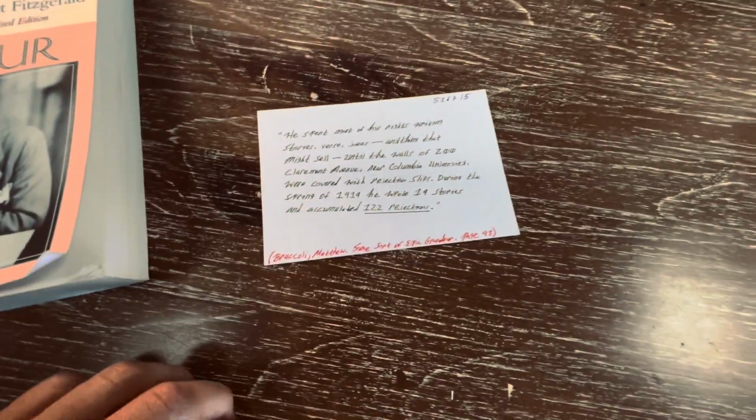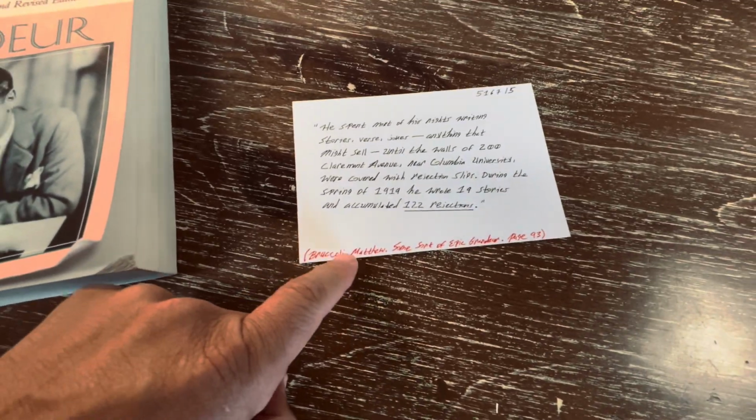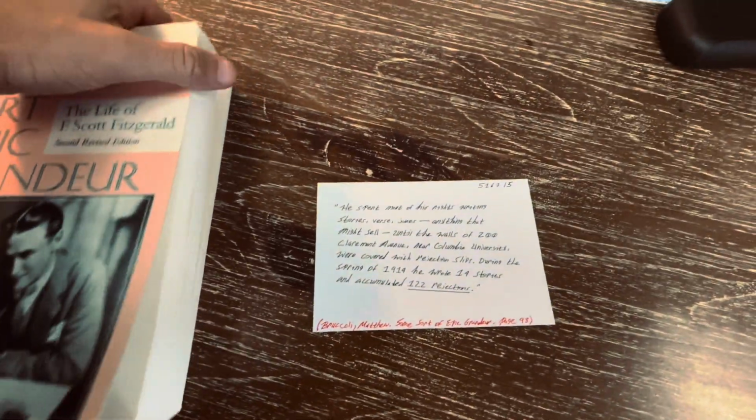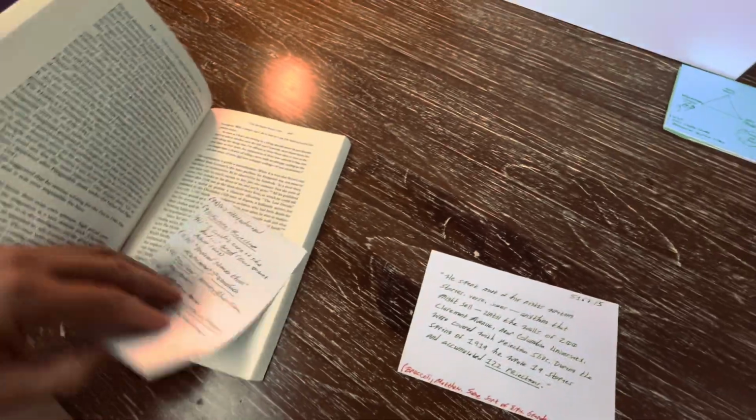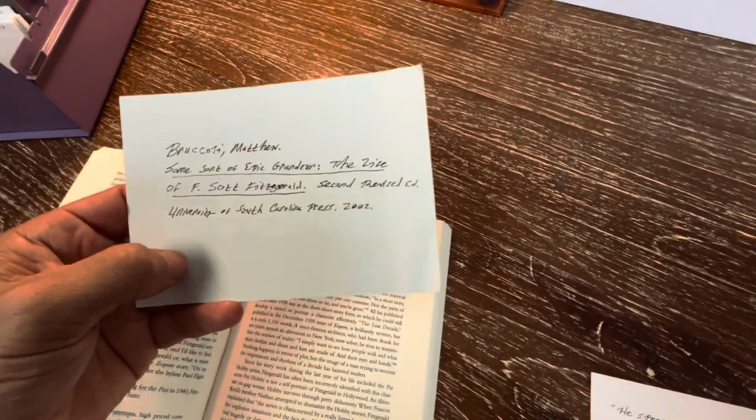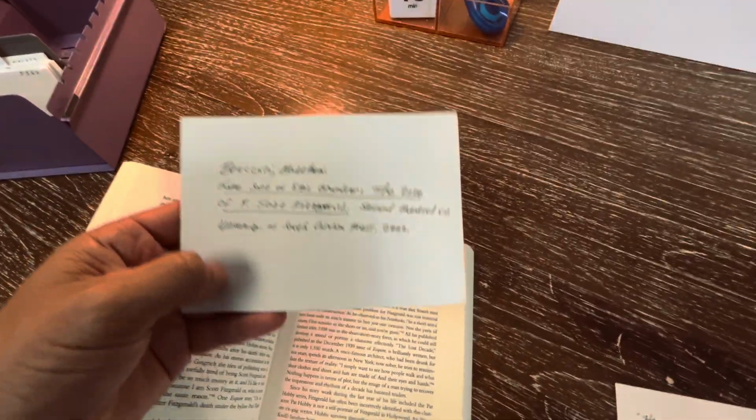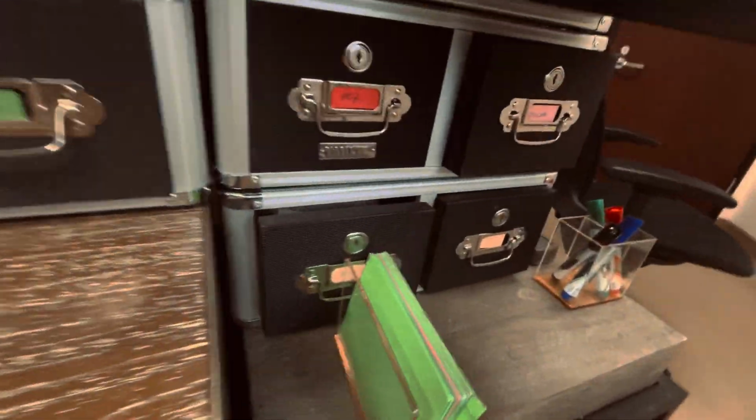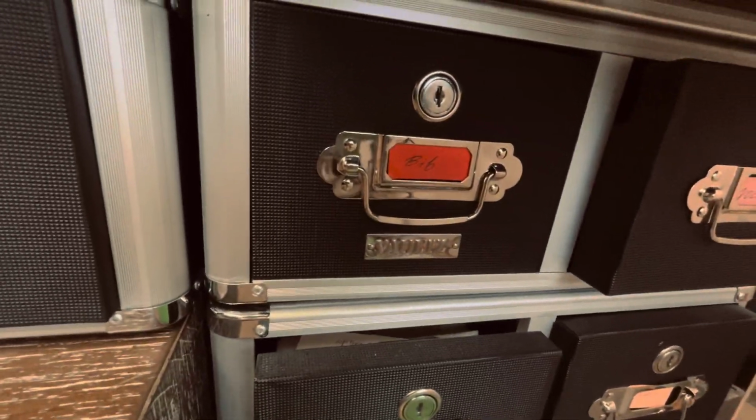What's also cool is I know that, okay, Briccoli, Matthew, I've also created, as you can see, a bibliography card. I call these bib cards, which after I'm done reading this book, I just simply file this card in the bibliography box. You see that red? The bibliography box of my Zettelkasten.